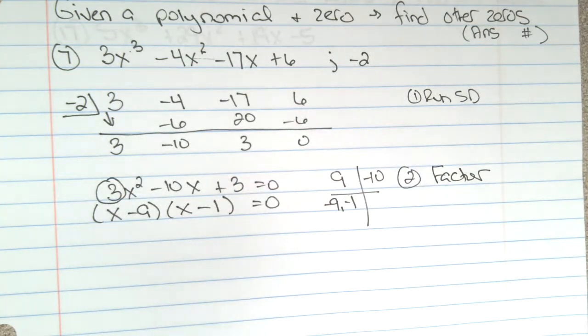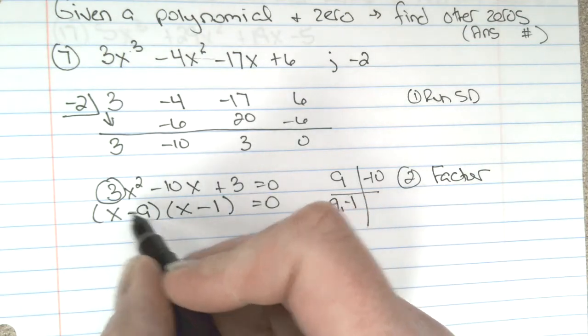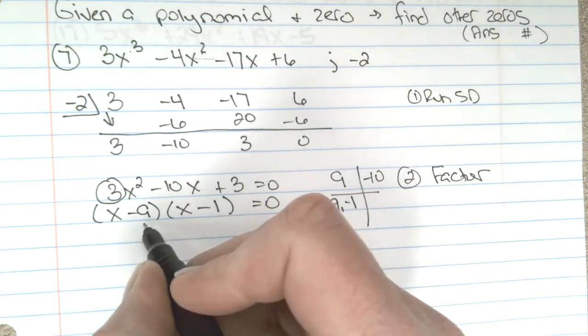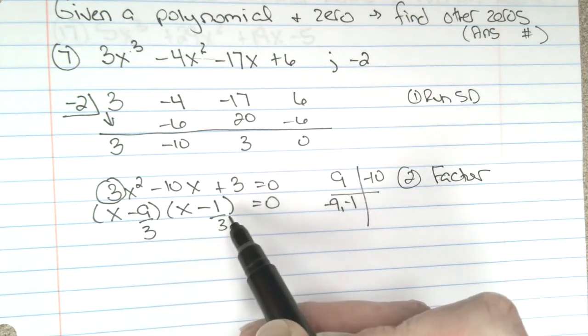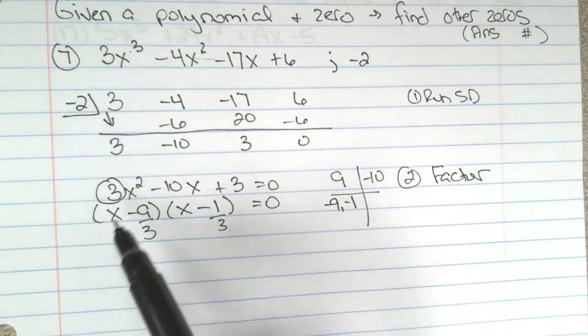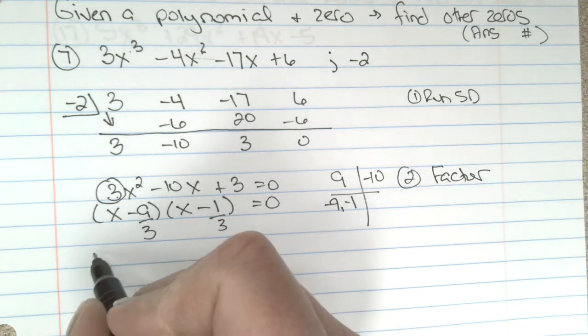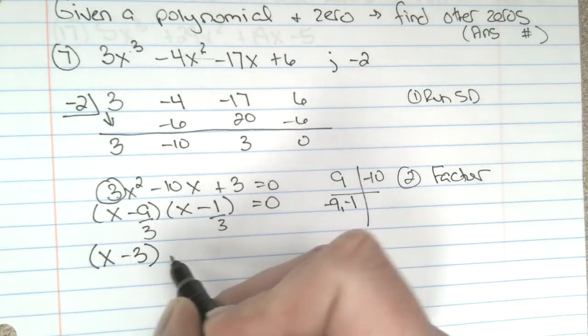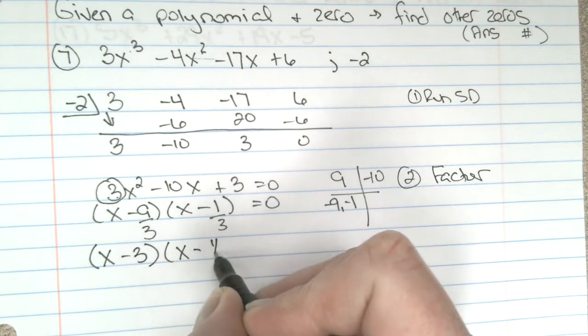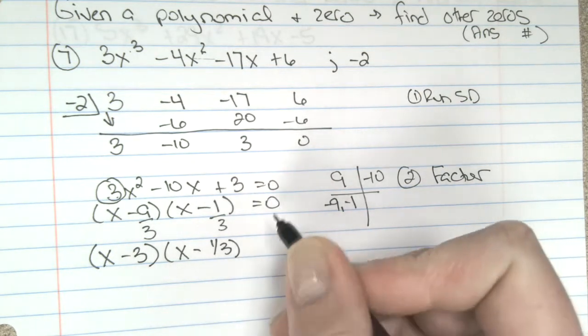A is 3. So in this particular problem, if A is anything other than 1, you have to remember to divide those numbers by whatever your A term is. 9 divided by 3 is 3. And I'm just going to leave that as 1/3.